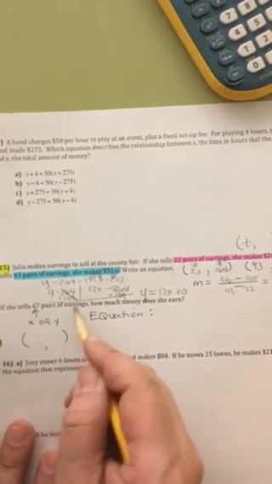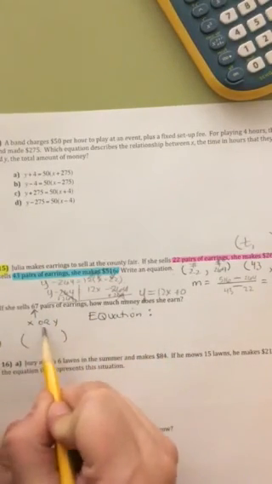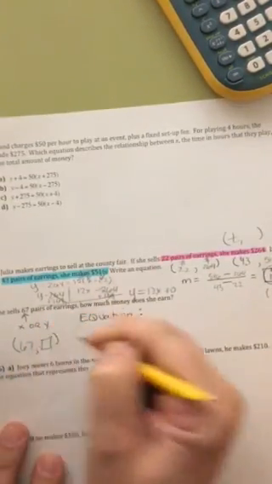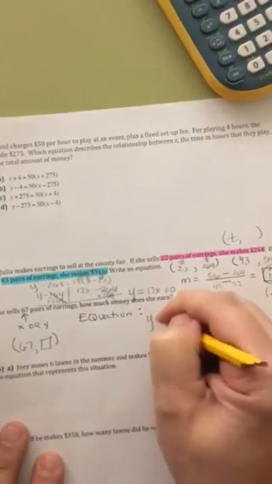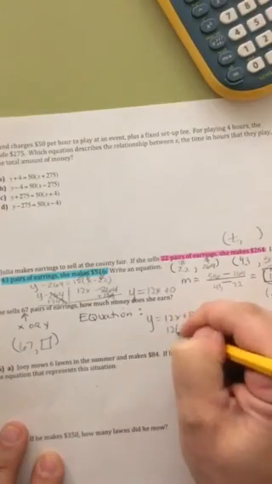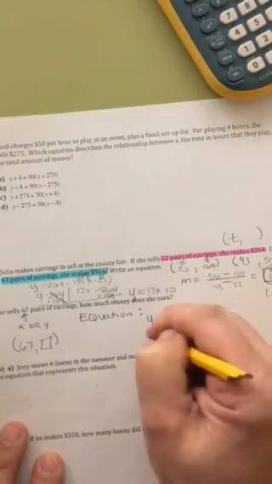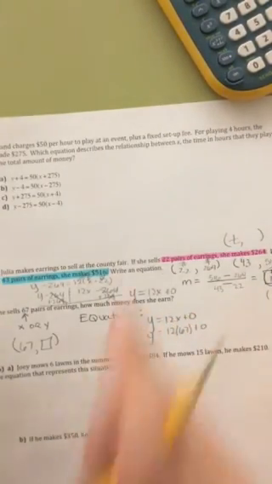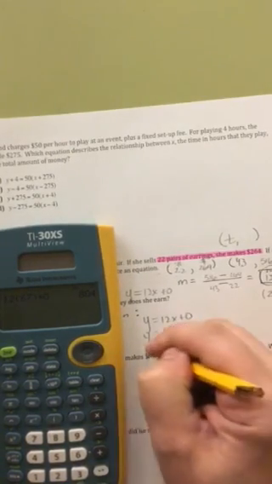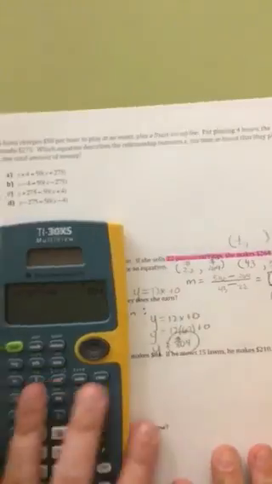If she sells 67 pairs of earrings, so the question is 67 x or y. Well, if we look back up here, the number of earrings is here. So this is 67, we have to find y. I take my equation, I plug in 67, I grab my calculator, and I type in 12 times 67 plus 0, and I get out 804. That's how much money that she's going to make.